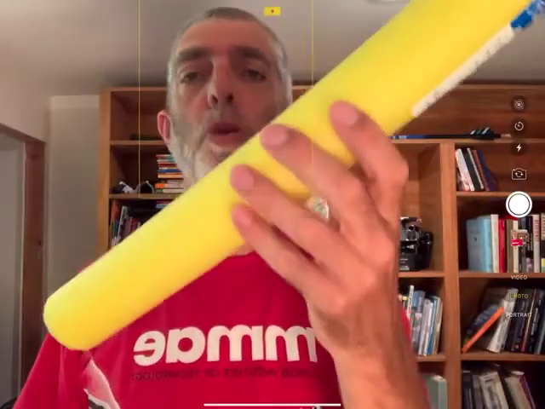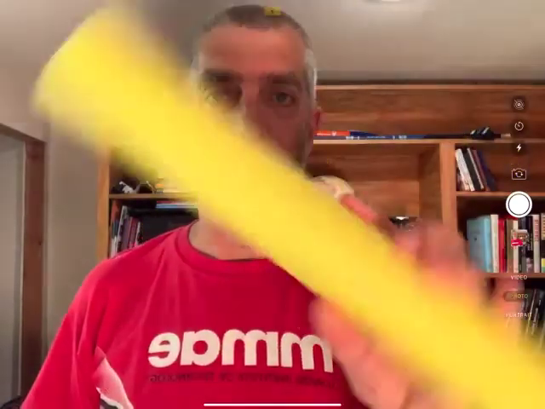Get yourself a pool noodle. If you struggled in 306 and you don't really get stress and torque and all that stuff, spend $2 at the grocery store or the hardware store, and get one of these. It really, really helps. So when I stretch it this way, tensile stress. When I bend it this way, compressive.